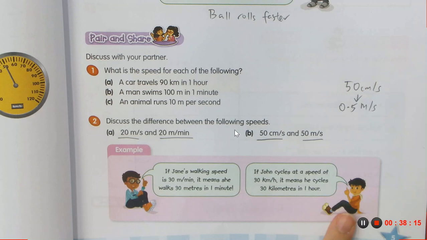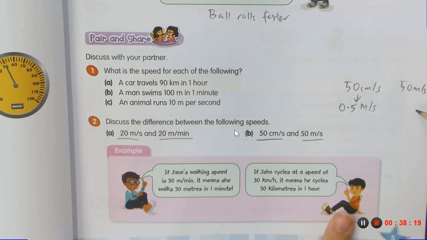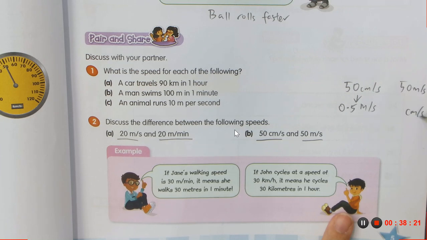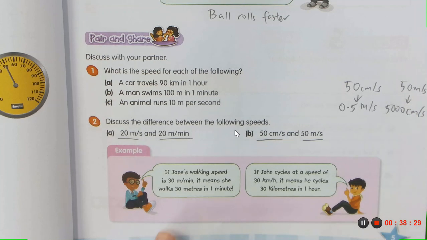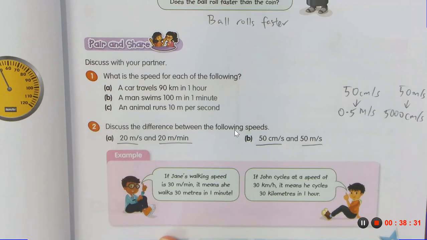Then from 50 meters per second to centimeters per second, what would it be? 5,000, very good. So this is the first skill, converting between different units of measurement. Achieved? How many of you can take it off your checklist? I can do this. Very good. Then we move on to the next one.